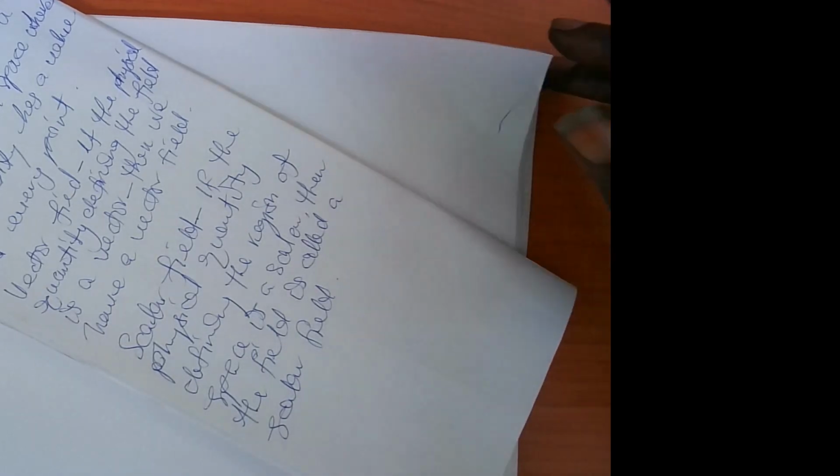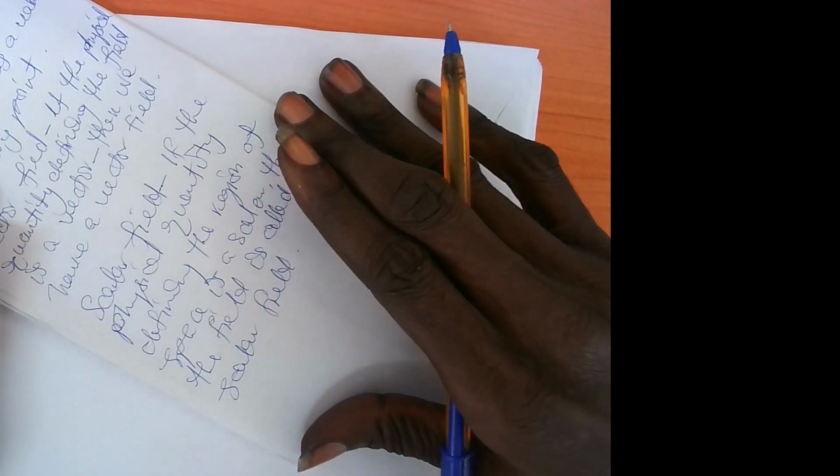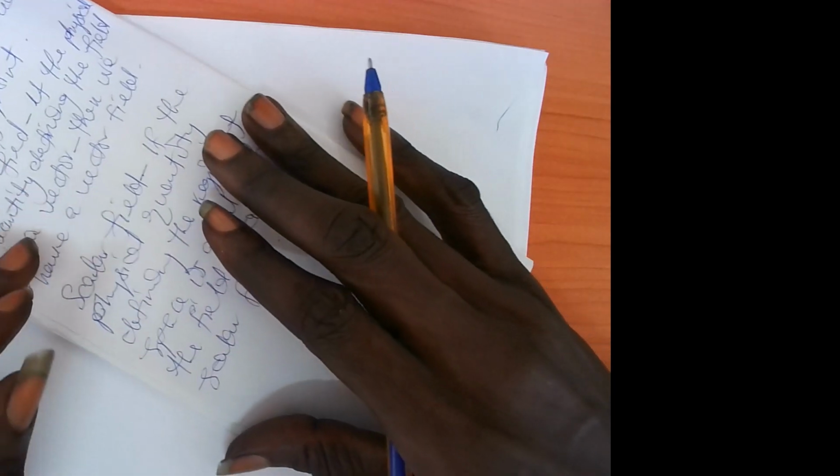For example, within your room where you are, you have temperature, and the temperature has a specific value at every point within the room. So that defines a scalar field. Now we should be able to know what a field is, what a scalar field is, and what a vector field is.